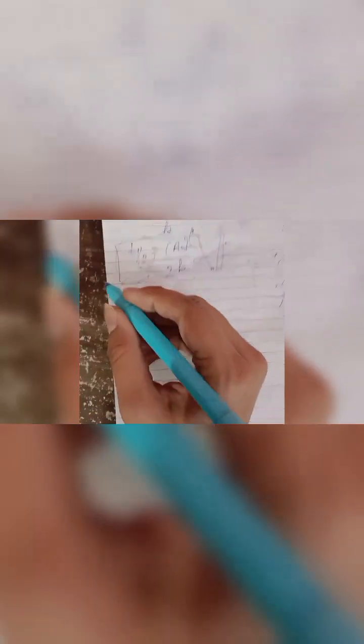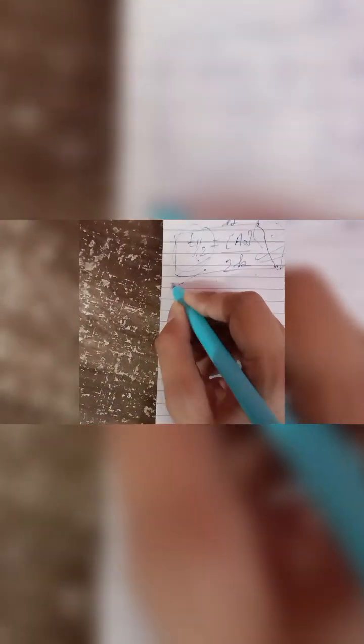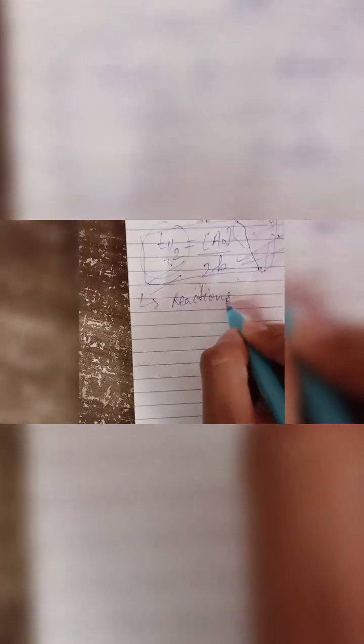Now let's take a quick glance at the reactions of first order, and let us determine the expression for the rate constant for a reaction of first order.